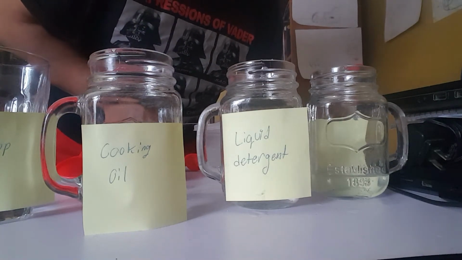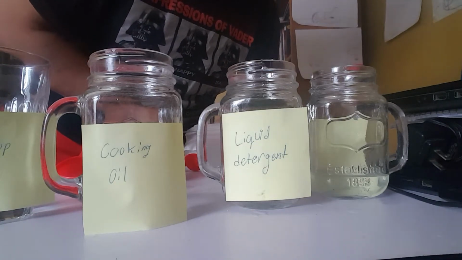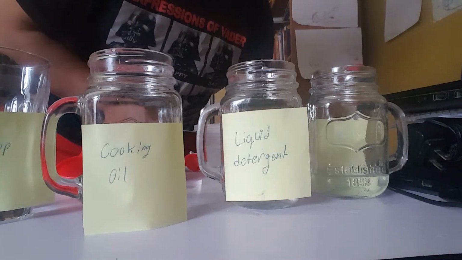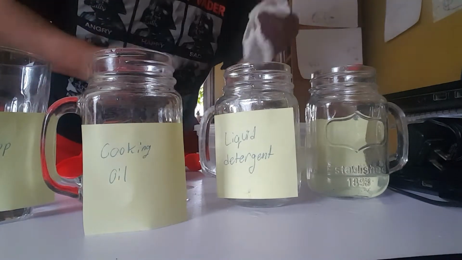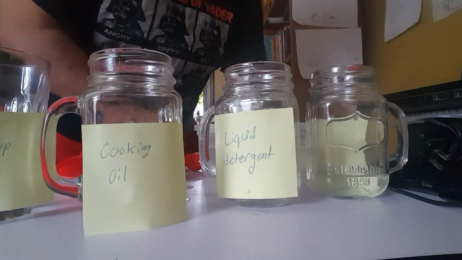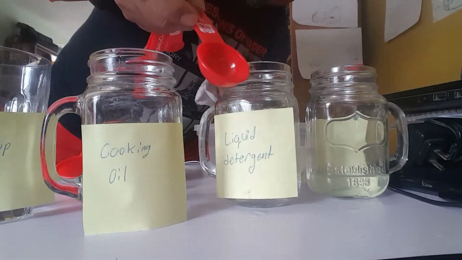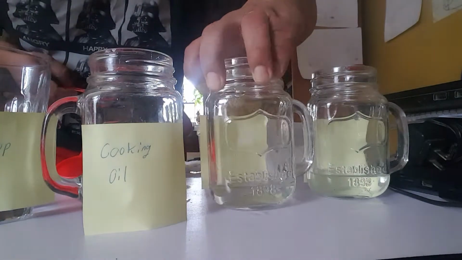I pretty much see that nothing happened, so it looks like it's clear. Maybe the salt is still there, or maybe not. I don't know. Then make sure that you have a wipe to clean your stirrer and to clean the tablespoon measurement.